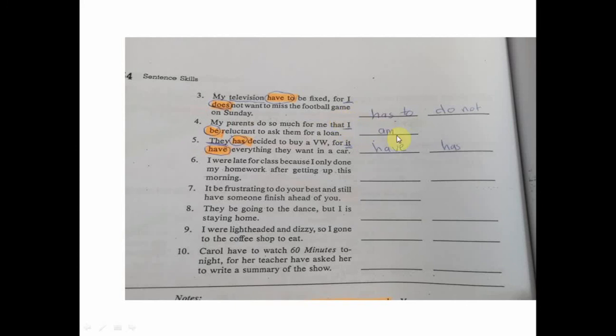Am. I am. "They has decided to buy a VW for it have everything they want in a car." They is a plural subject, so it needs a plural verb, so we say they have, not they has. And then "it have" is again wrong. It is a singular subject, therefore it needs a singular verb, which should be has.